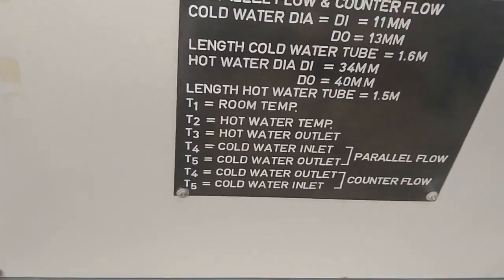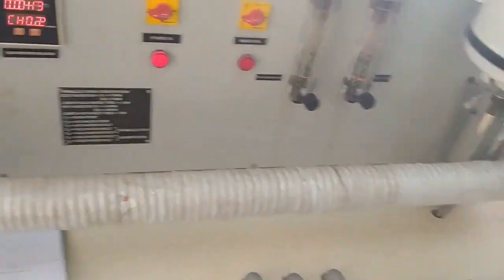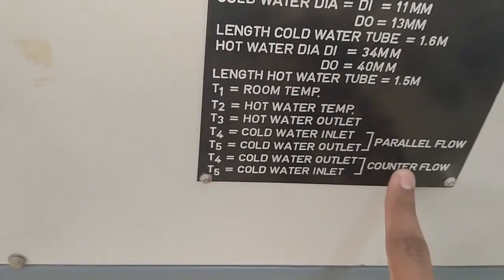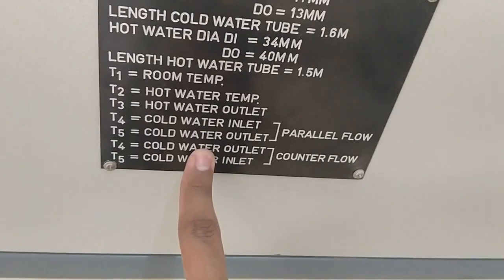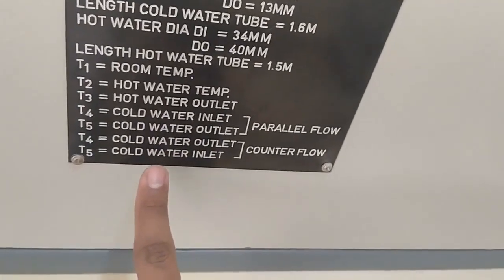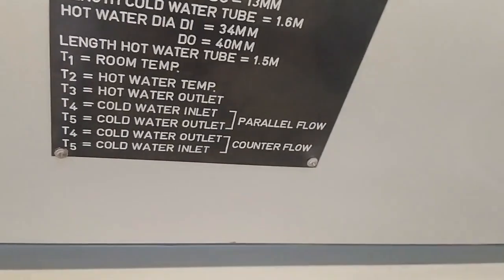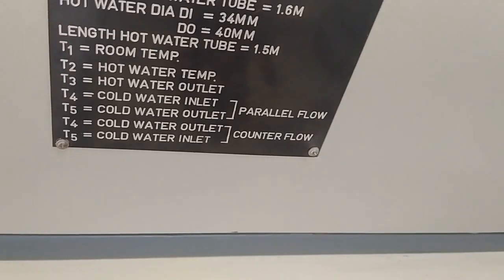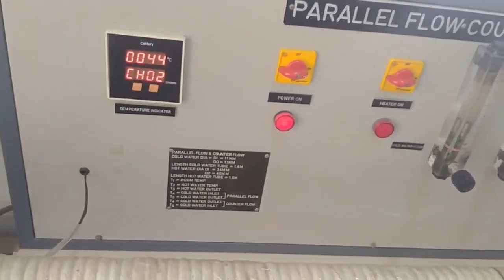For the counterflow condition, the cold water enters here and exits at that end. Therefore T5 becomes the cold water inlet in the counterflow direction, and the opposite end becomes the cold water outlet. You should know this based on your experiment. For the parallel flow, T4 is the cold water inlet and T5 is the cold water outlet. For the counterflow heat exchanger, it is inverted: T4 becomes the cold water outlet and T5 becomes the cold water inlet. Already 15 minutes is over. Now we are going to take the readings.